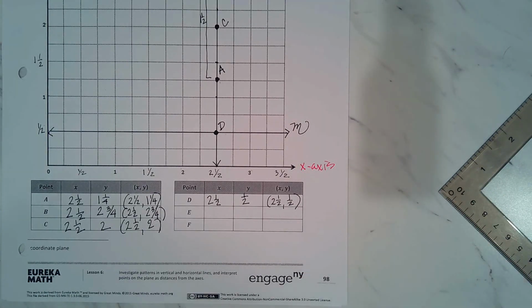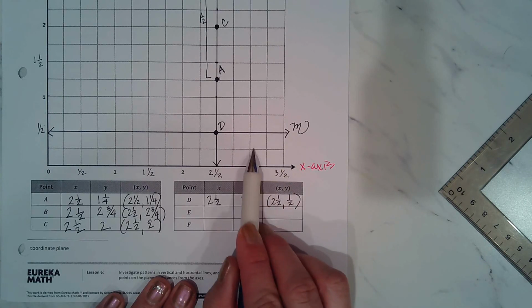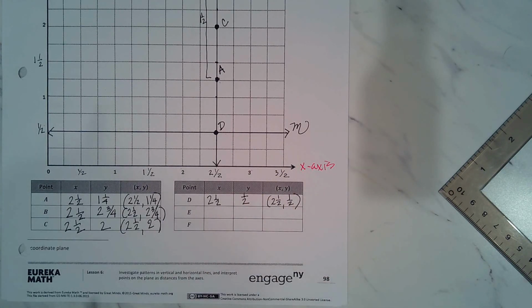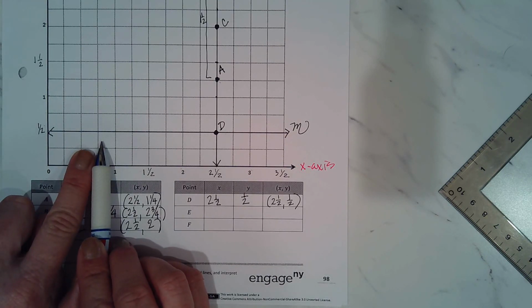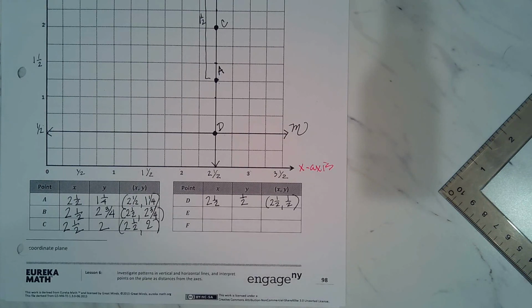All right, next part, we are going to plot a point E on the line M that is 3/4 of a unit. So 3/4, remember, here's a quarter, here's a quarter, here's a quarter. So 3/4 unit from the y-axis, then record the coordinates of E on the chart.